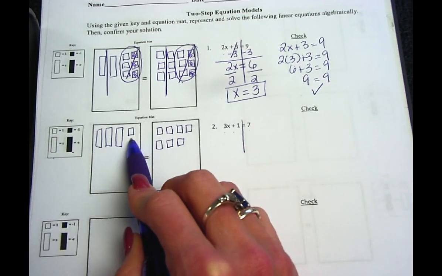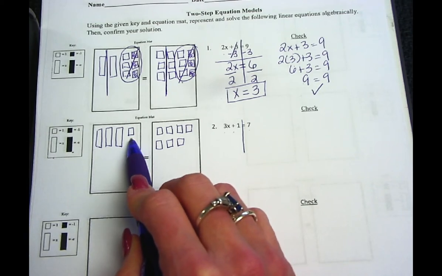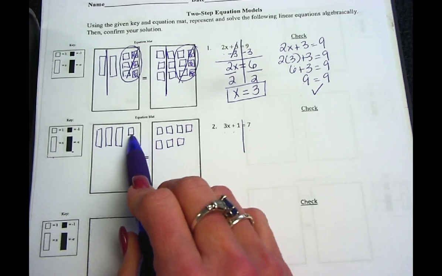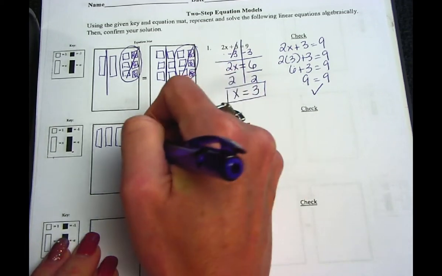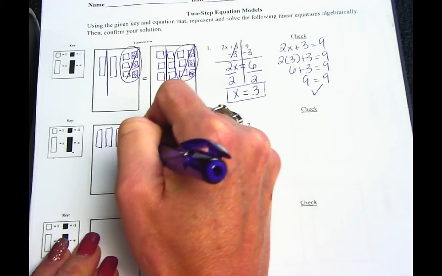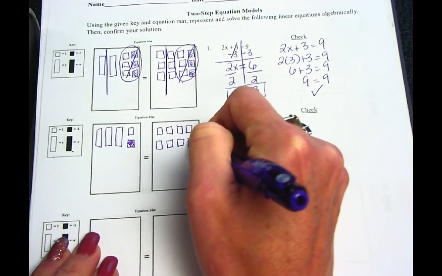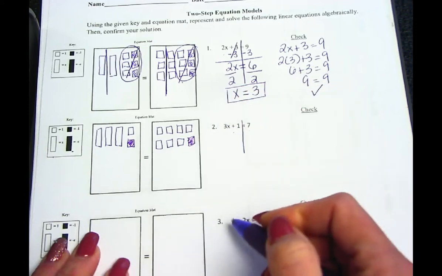How do I get rid of a positive 1? By breaking it into 3? Can I break it into 3? How do I get rid of this positive? What cancels out a positive? Oh, a 0 pair. I make a 0 pair, so I'm going to add a negative. So what I have to do is I have to add a negative 1, but I have to do it to both sides to keep the equation balanced.